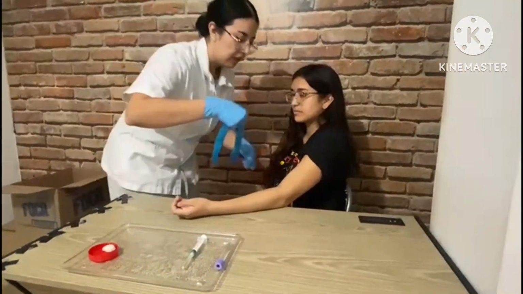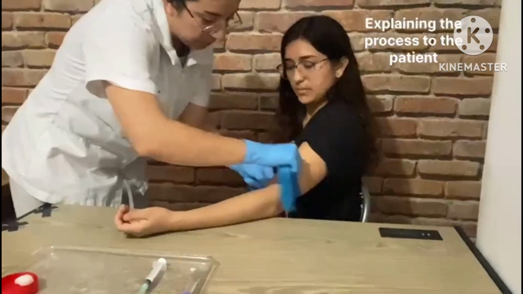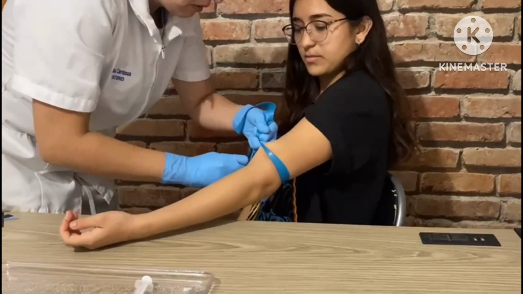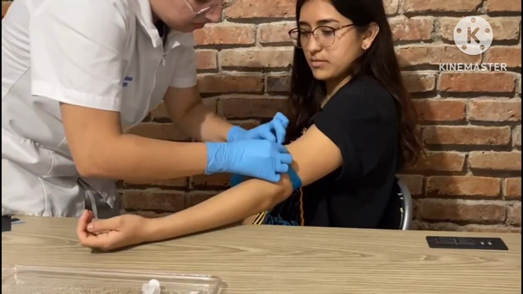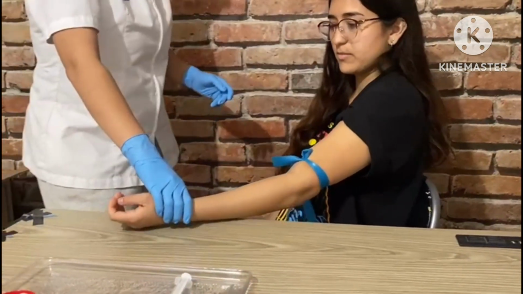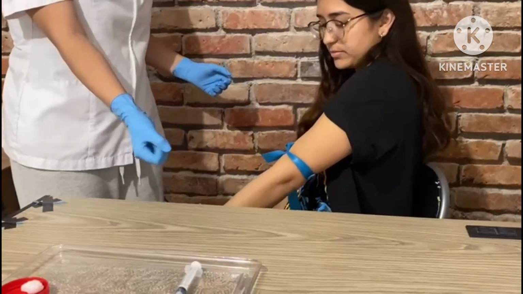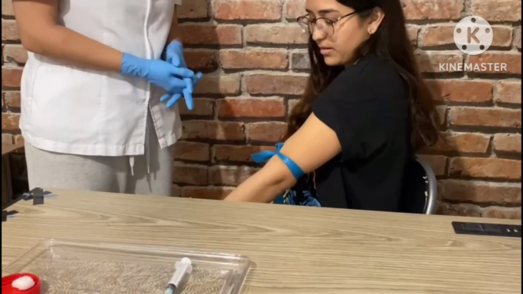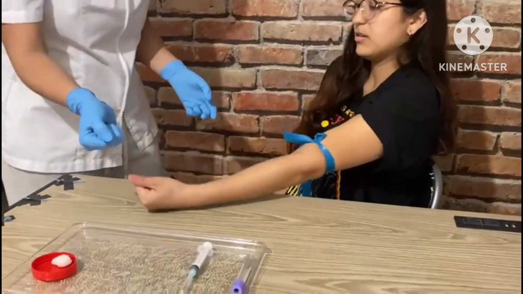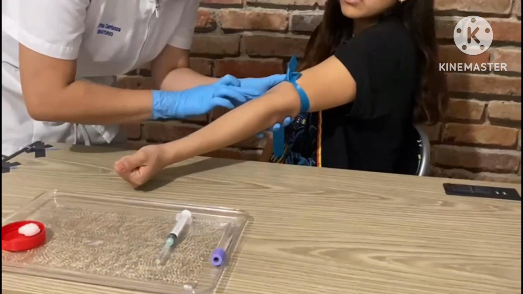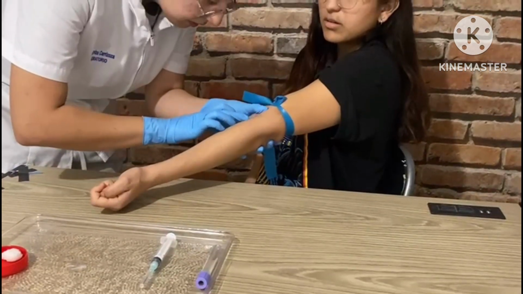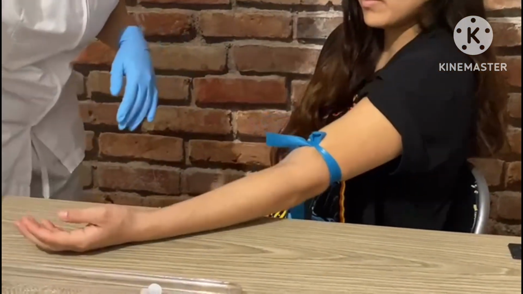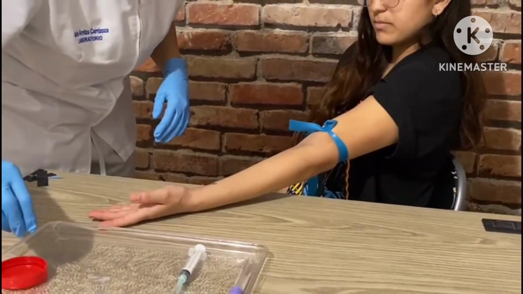First, I wash my hands thoroughly to maintain hygiene. Next, I put on gloves and apply the tourniquet to the patient's upper arm to make the veins more visible. I ask the patient to make a fist and then relax it a few times. This helps the blood flow and makes the vein easier to access. I then locate a suitable vein and clean the area with an antiseptic wipe.